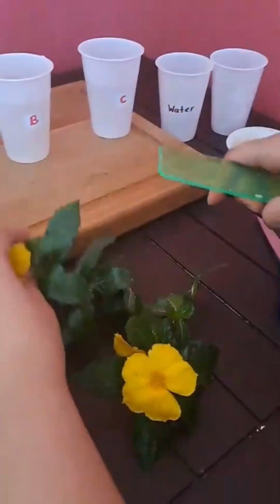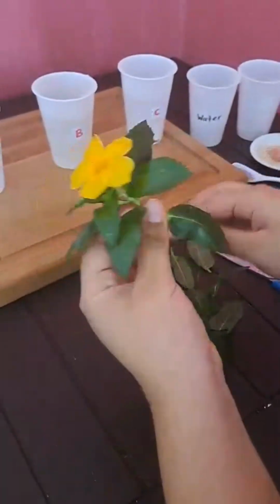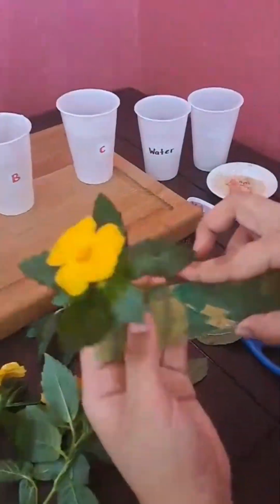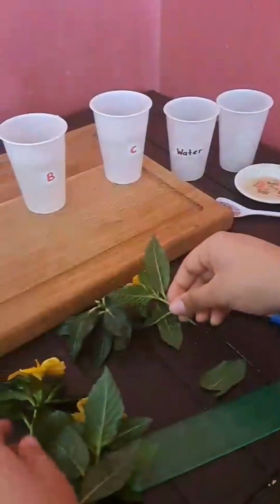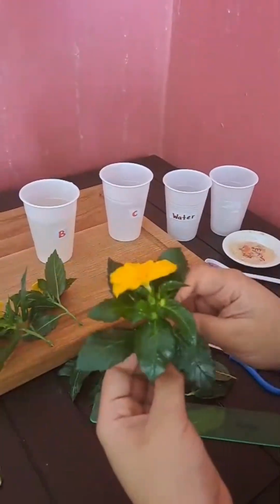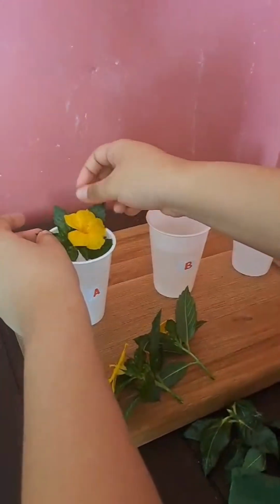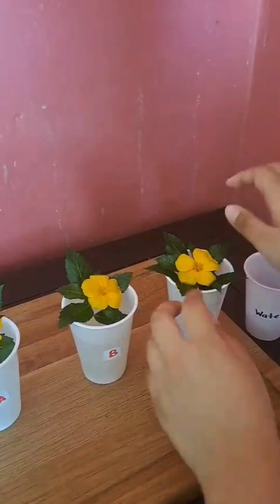With the flowers, we're going to cut the stem diagonally 2 or 3 centimeters. Remove any leaf that will be submerged in the water. We're going to do the same process with the other ones. After doing that, place 1 flower in each container.